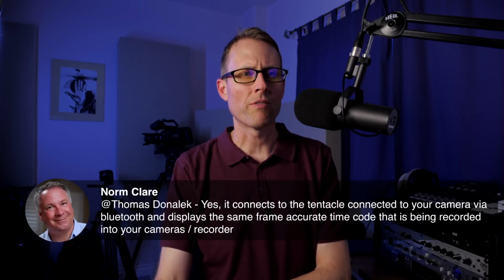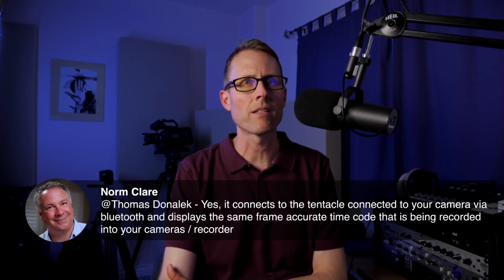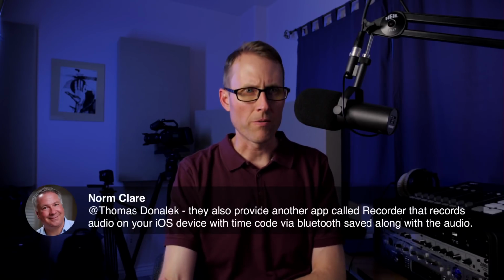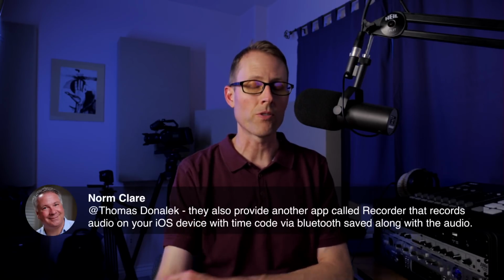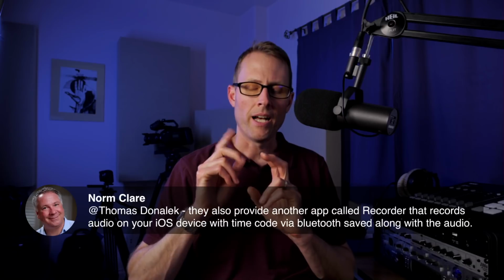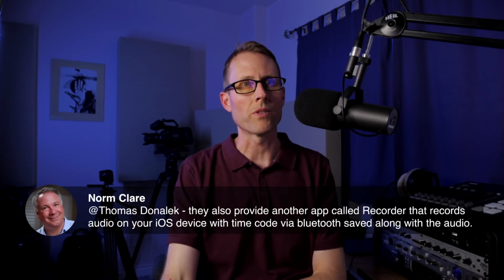All right, Norm was just clarifying, yes, it does connect to the Tentacle, that app, the Time Bar app, so that's great. And then they also have the Recorder app, which also will sync via Bluetooth to your phone. So if you're shooting with your phone and another timecode device with a Tentacle Sync attached to it, you can do that as well, which is pretty cool.